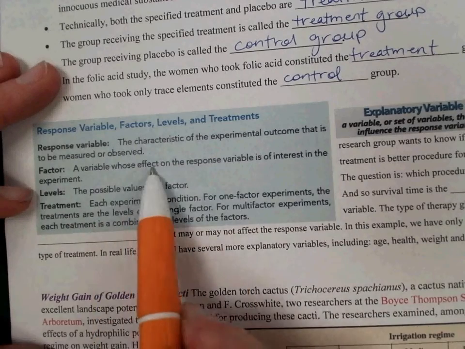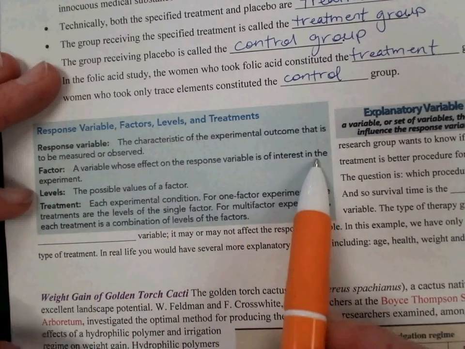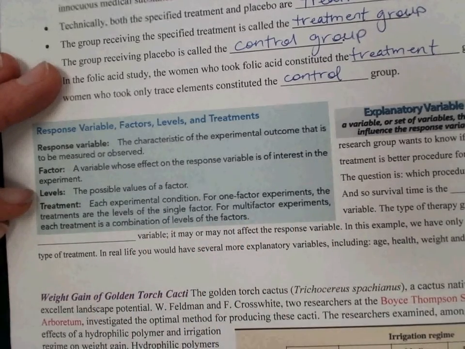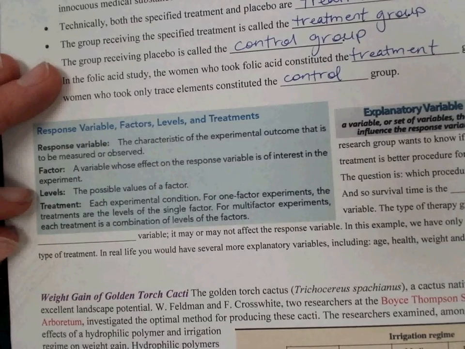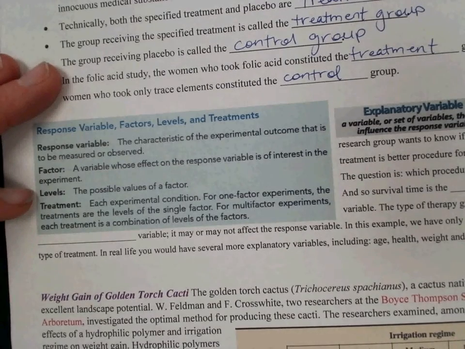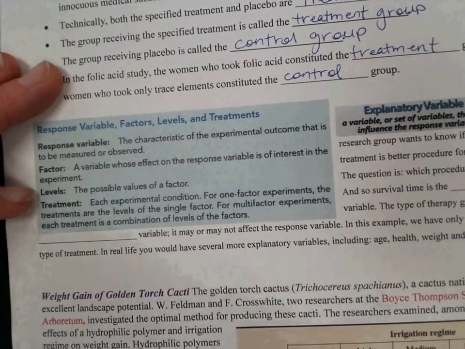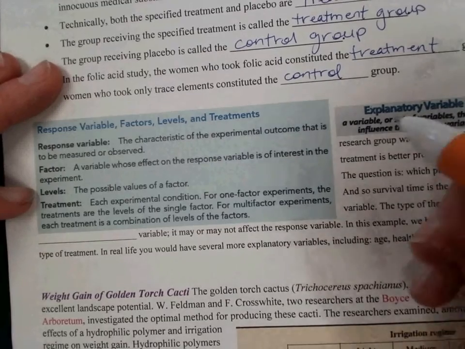Right, that's your response. The factor is a variable whose effect on the response variable is of interest in the experiment. What was the factor in our experiment? Who was being distracted? That was a confounding variable. The distractions were a confounding variable. What was a factor? The type of music.